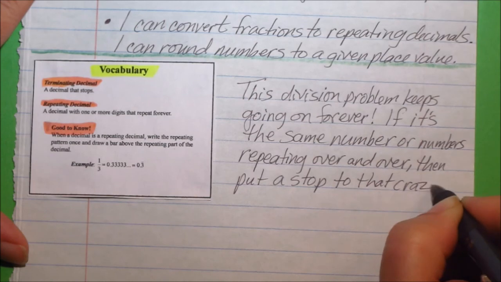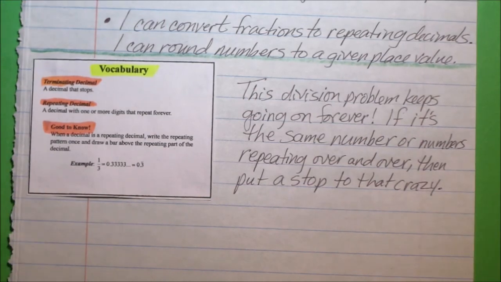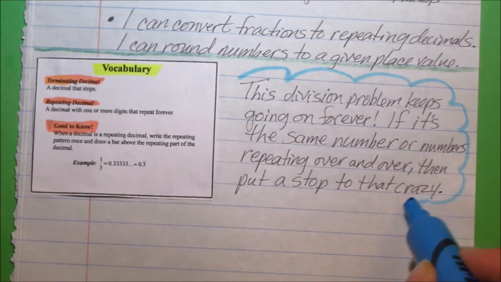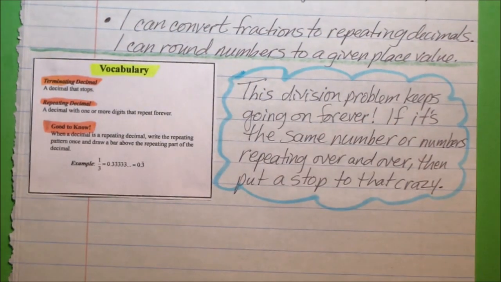Crazy. All right? So, this division problem keeps going on forever. Well, if it's the same number or numbers repeating over and over, then put a stop to that crazy. And we do it with the little bar that signifies this is a repeating number, and I am not going to go any farther with it. So, here are some examples.